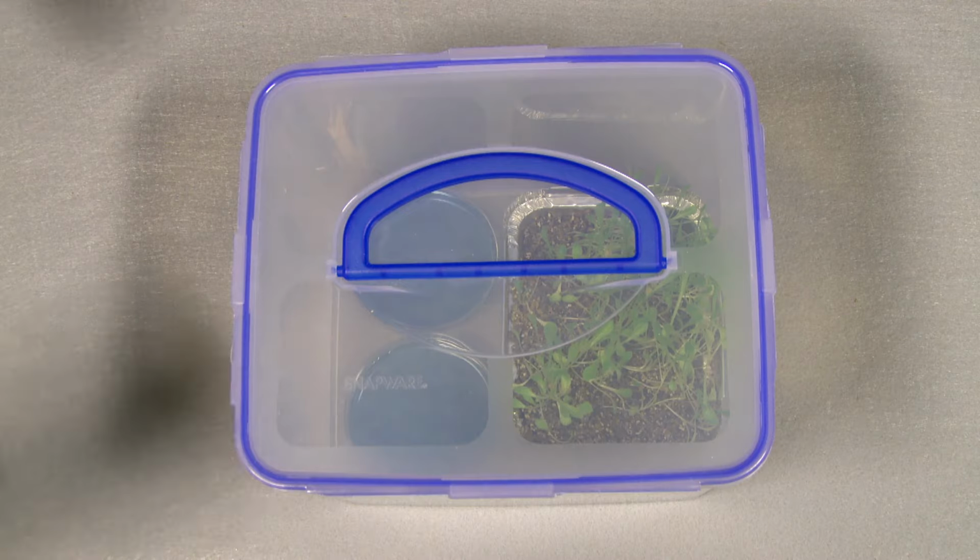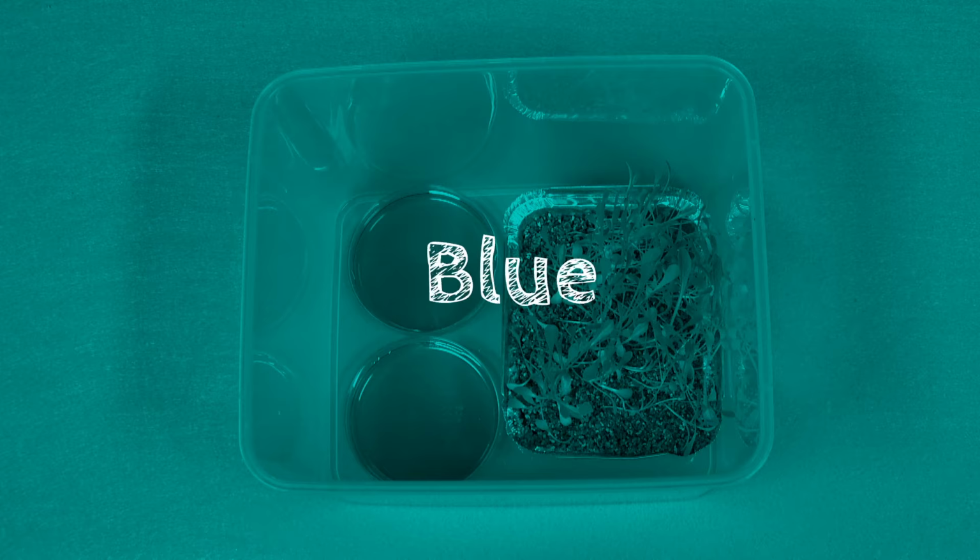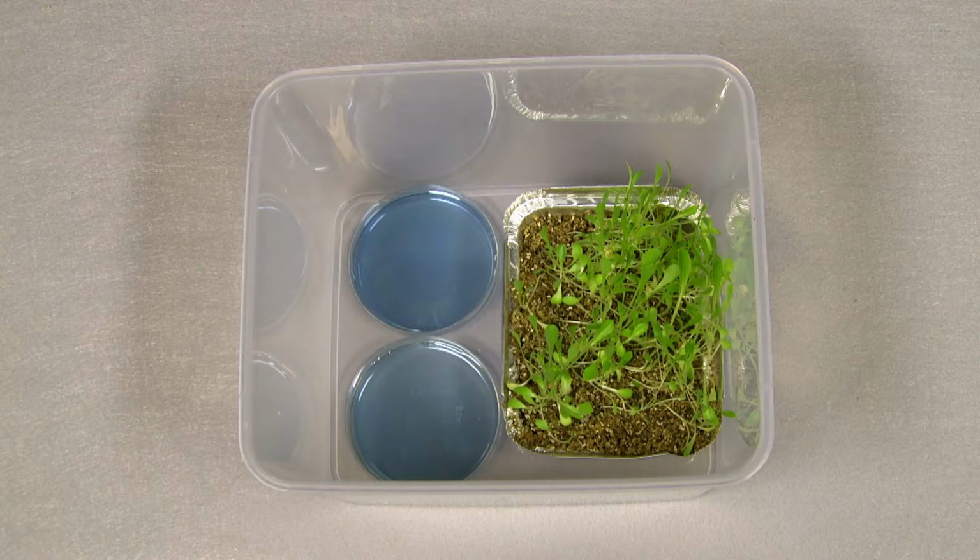And here are our little green friends. You'll notice that the BTB is blue. That indicates a decrease in CO2. Did that match your prediction? Where did the carbon dioxide go? The CO2 must have gone somewhere.